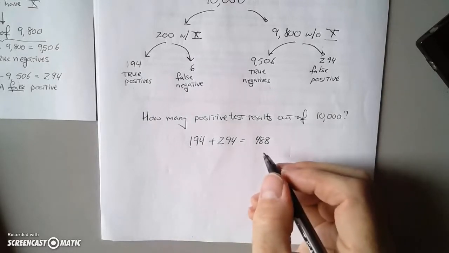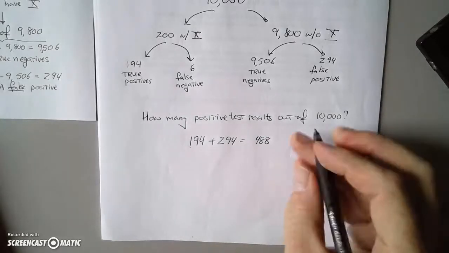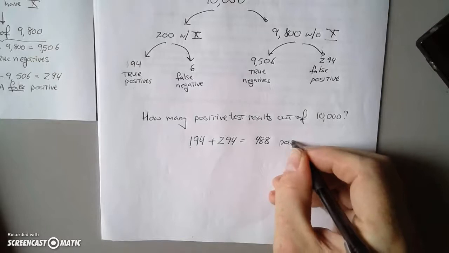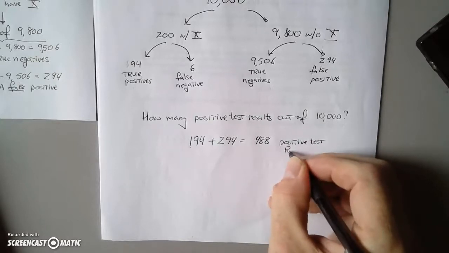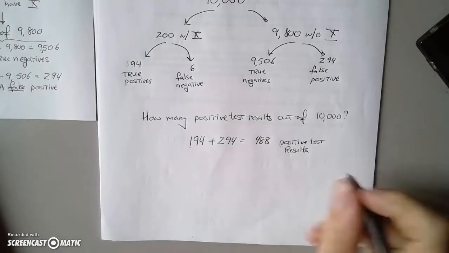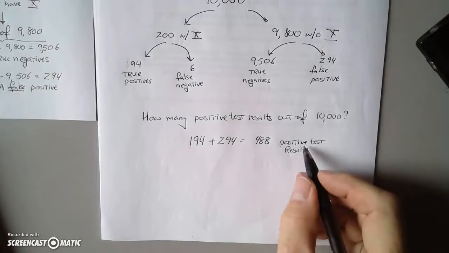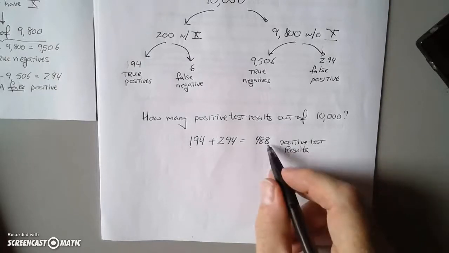I always check these things nowadays. Yep. Positive test results. So this is a mixture of positive test results that are accurate and positive test results that are not.